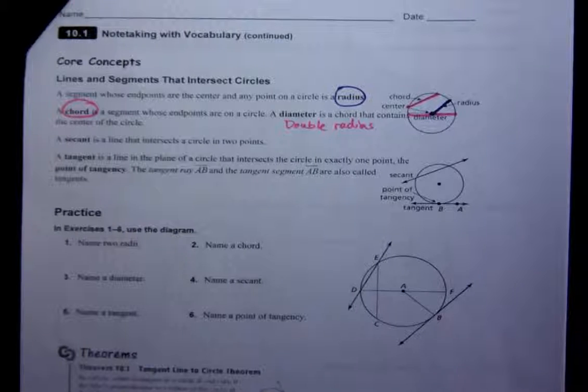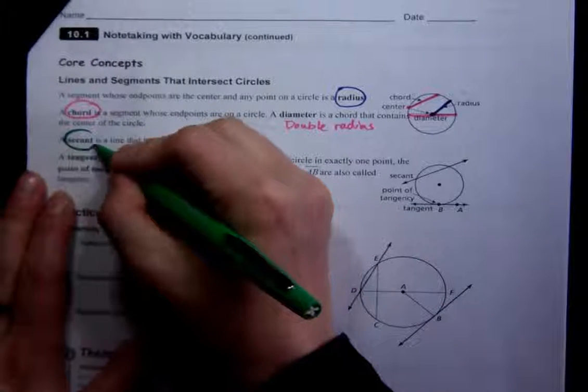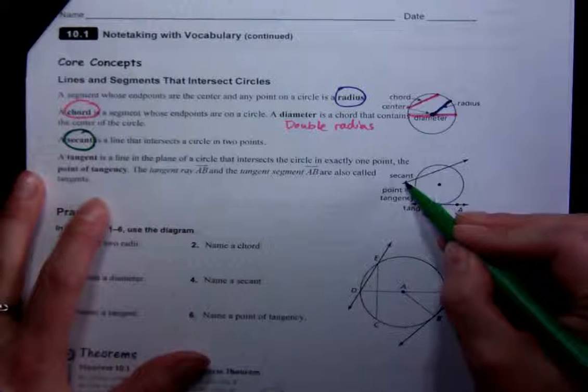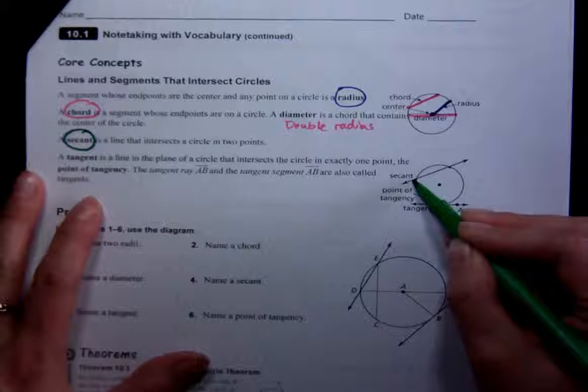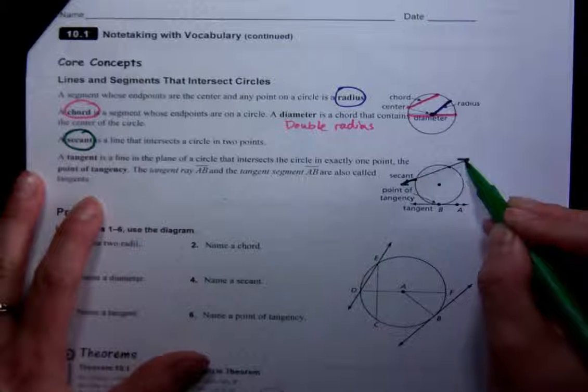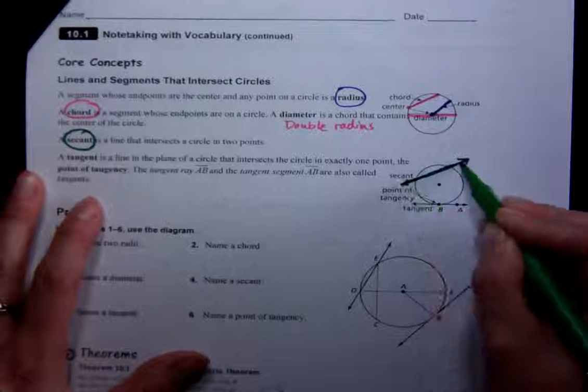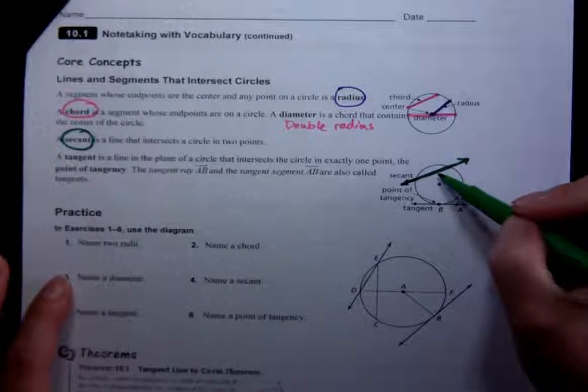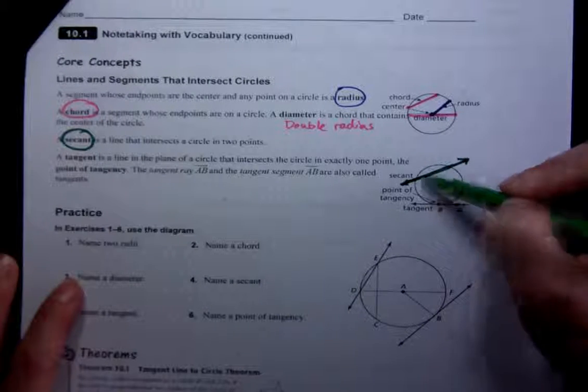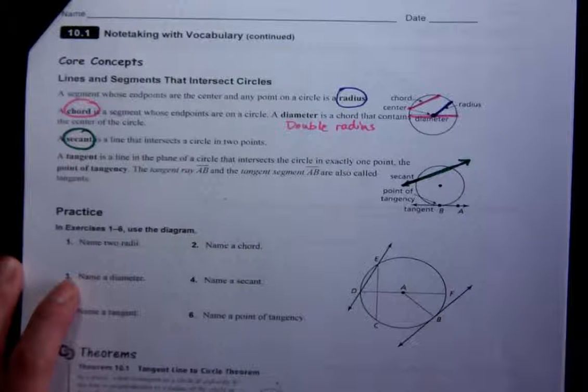Okay, can you guys say secant? Secant. Okay, so down here, secant is the one where it's like a chord. It has two endpoints on the circle, but it continues. It's a line that continues. And so when we're labeling things, the only difference between a secant and a chord sometimes is just, is it labeled with the segment sign or the line sign.